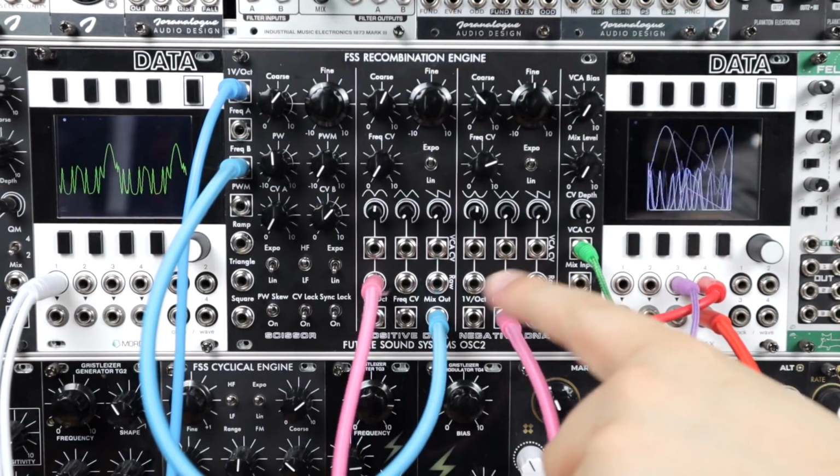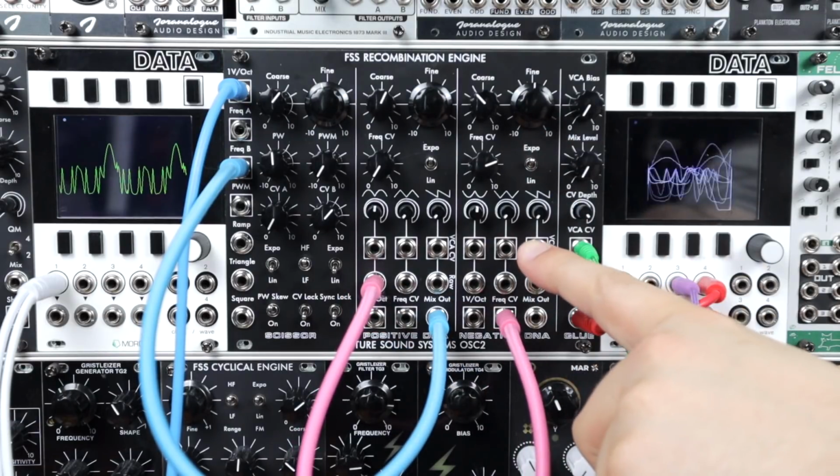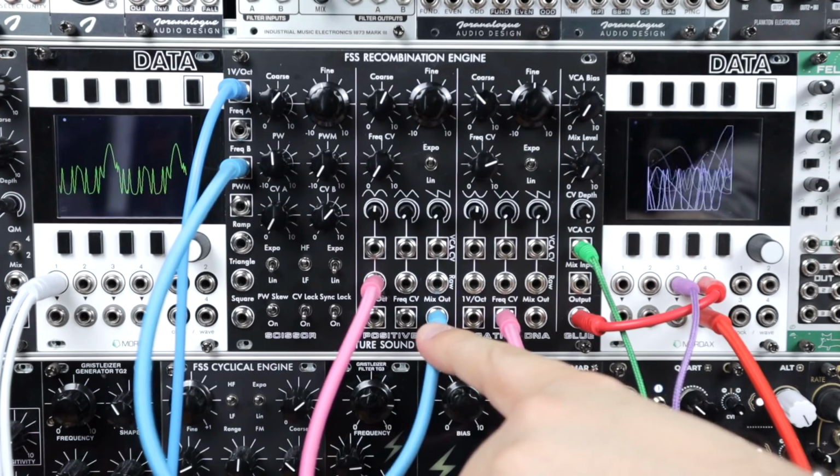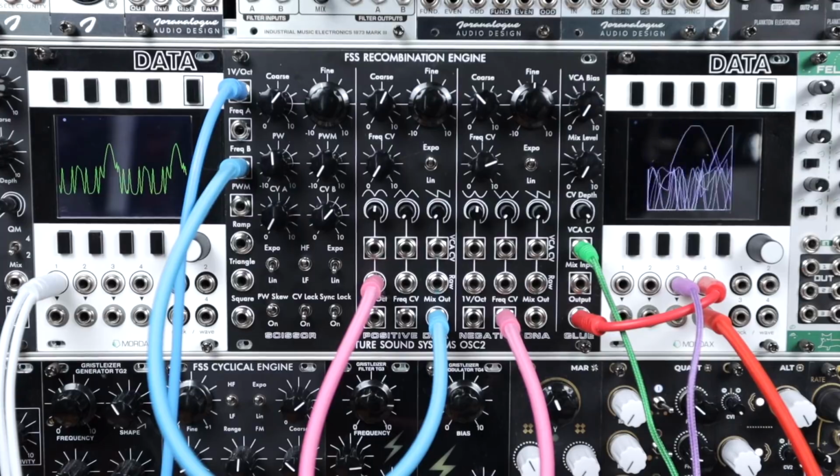And I'm simply taking the sine out of the positive DNA to the frequency modulation of the negative DNA and the mix out of the positive DNA back into the Scissor. So it's all influencing itself.